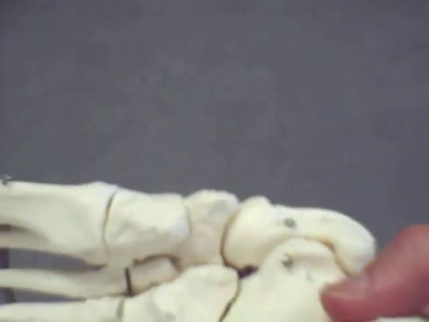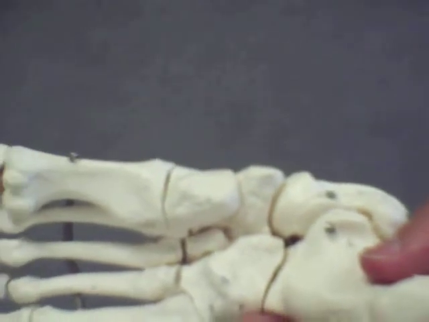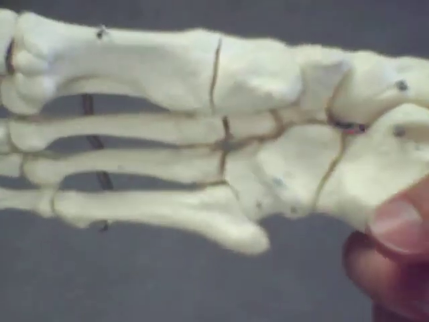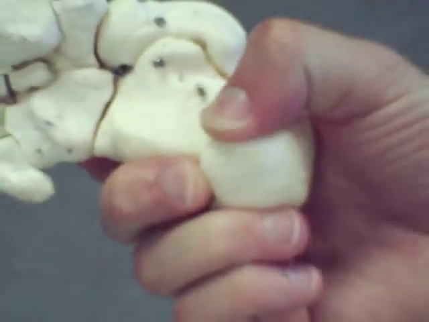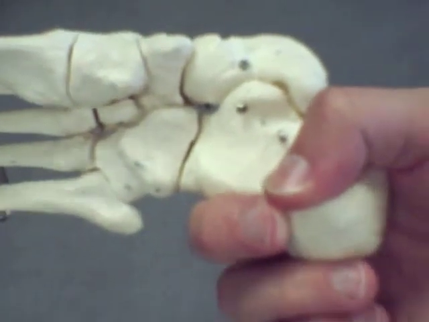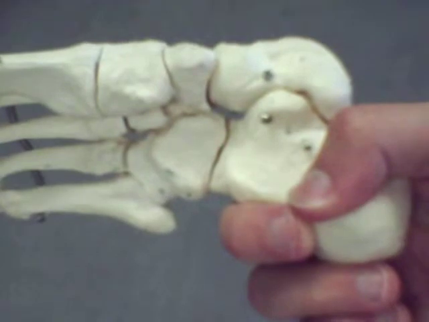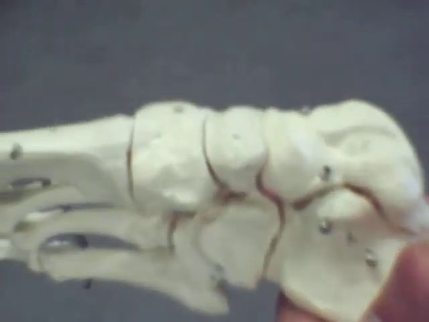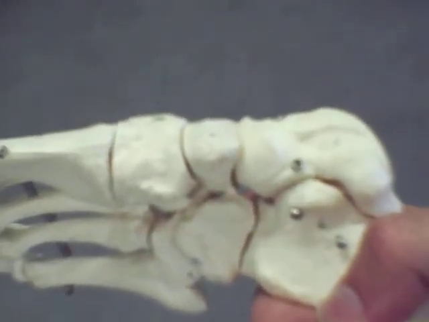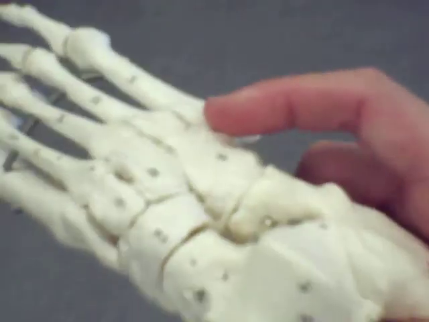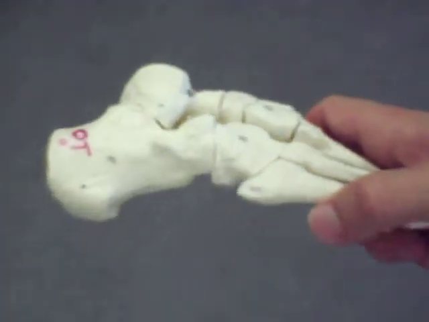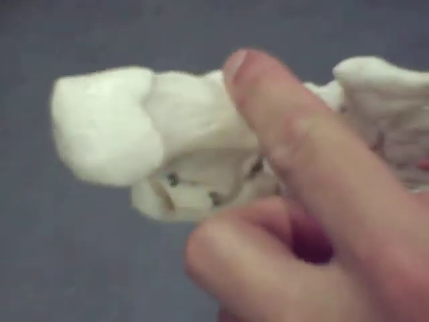Next, we have the tuber calcanei, which is on the heel. Alright? So the tuber calcanei. And lastly, the fibular trochlea, also known on our sheet as the peroneal tubercle, another T word. Gotta love those T words. Again, on the calcaneus. A lot of the structures are on the calcaneus, luckily. This part kind of juts out right there.